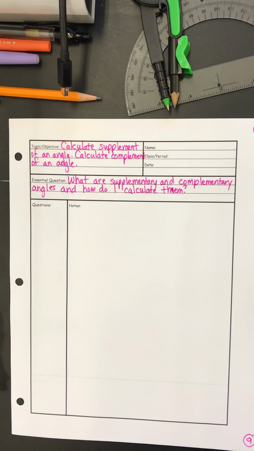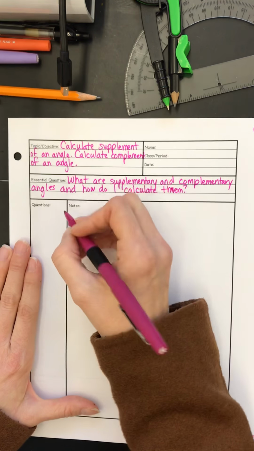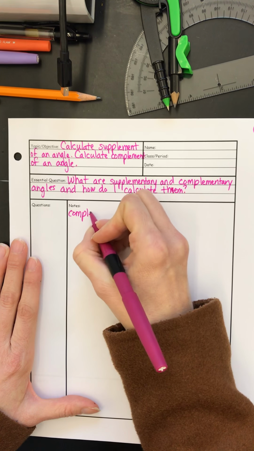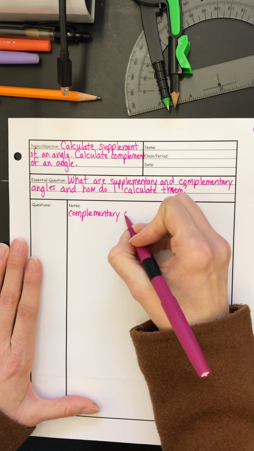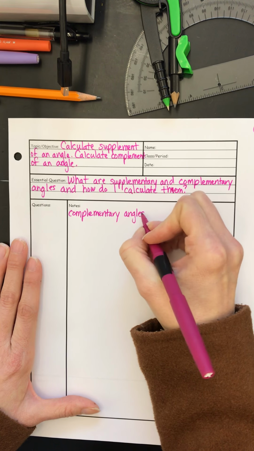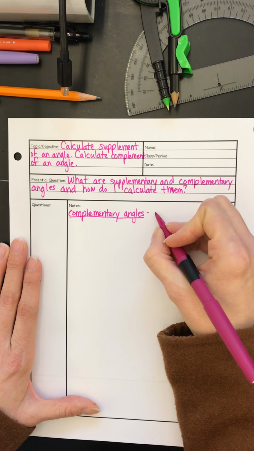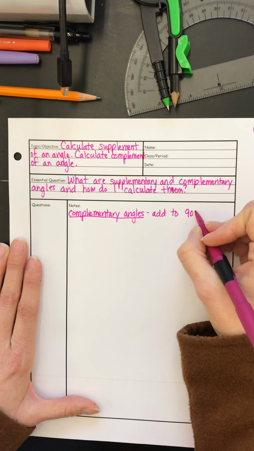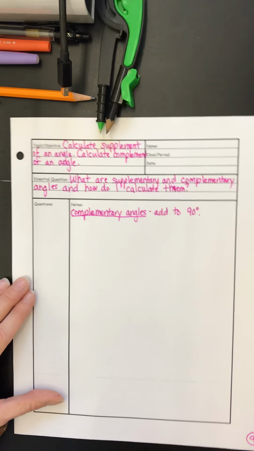We already talked in our foldable about what a complementary angle is. Let's just review real quick. Complementary angles add to 90 degrees. We're just going to keep it simple. So let's go ahead and look at an example of this.